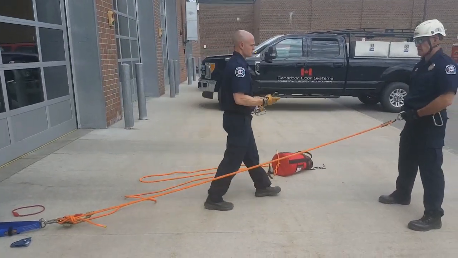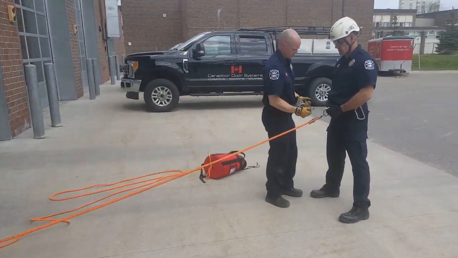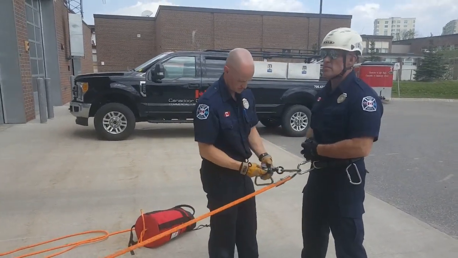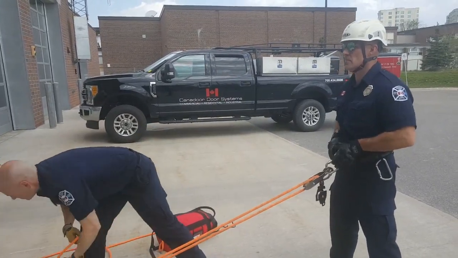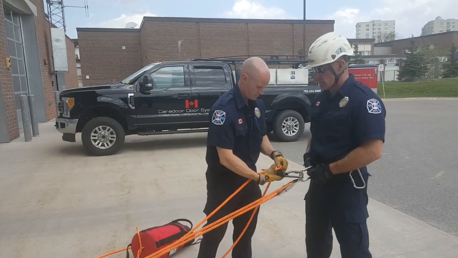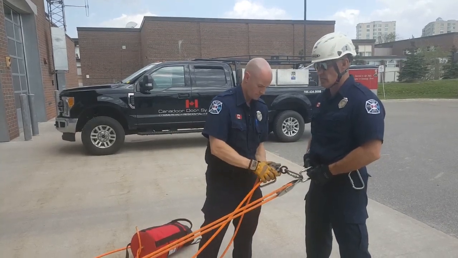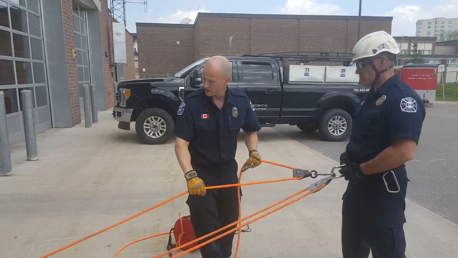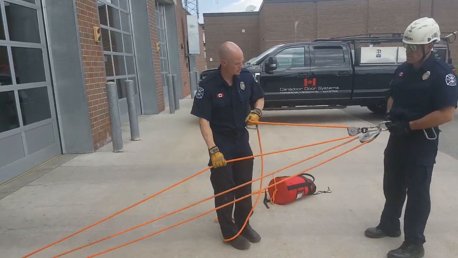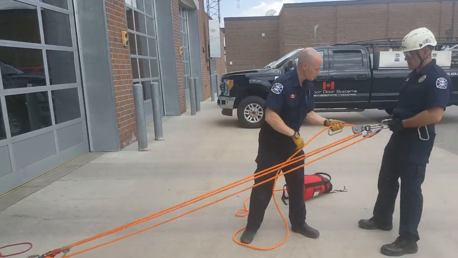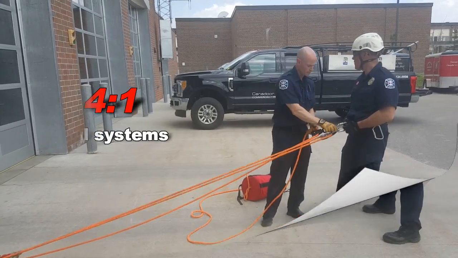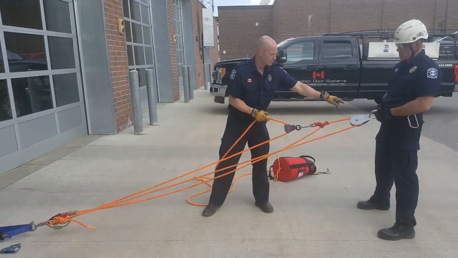Okay, our next progression will be to add a second pulley to the load. Okay, now we have how many traveling pulleys? We have 2 traveling pulleys, each providing us with 2 to 1. 2 and 2 is 4, 4 to 1 system. I've connected this to the rope instead of to Dave.